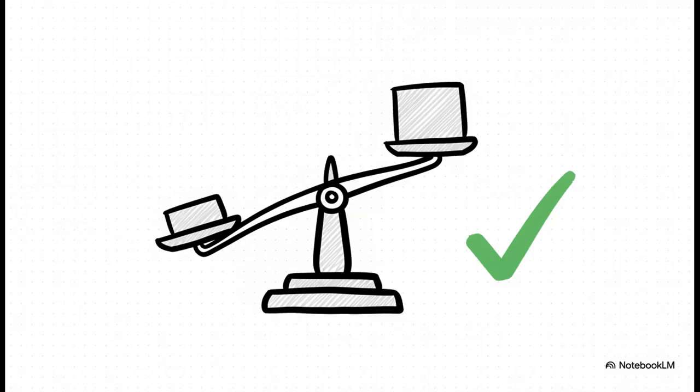Now for the final check. We just compare our p-value to that line in the sand we drew earlier. Our p-value is 0.02. Our significance level was 0.05. Since 0.02 is smaller than 0.05, we have cleared the bar. We can officially say our result is statistically significant. We can reject that boring null hypothesis.